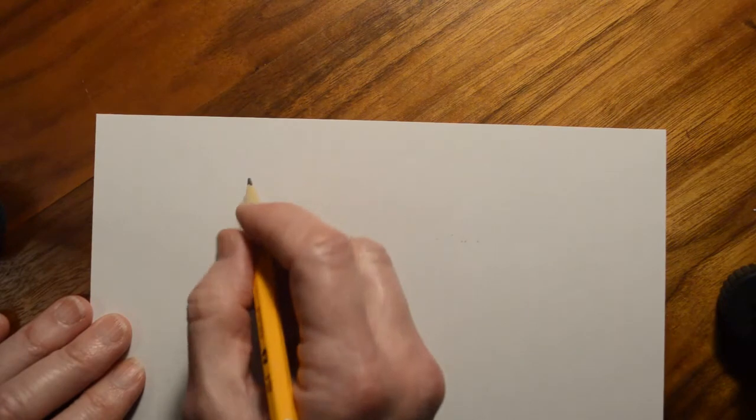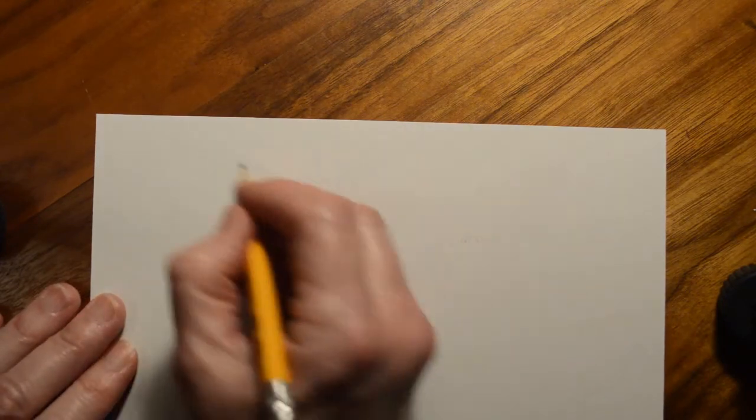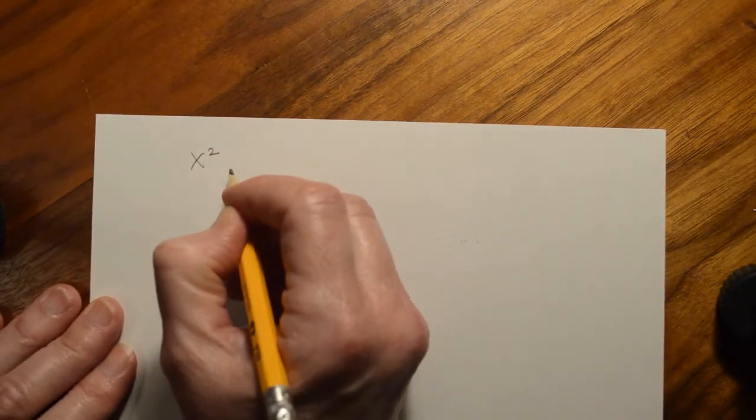All right, so actually, let me just give you a couple here and you tell me whether they're perfect square trinomials or not.